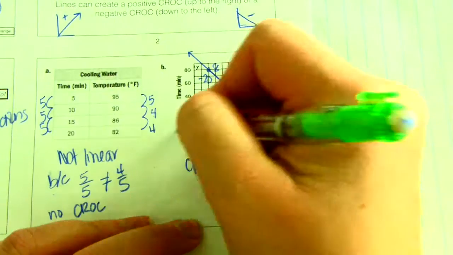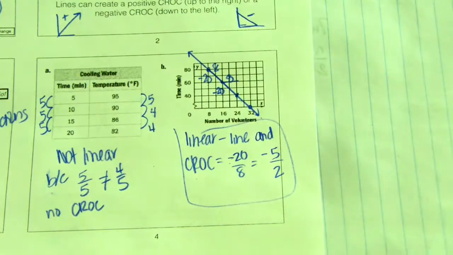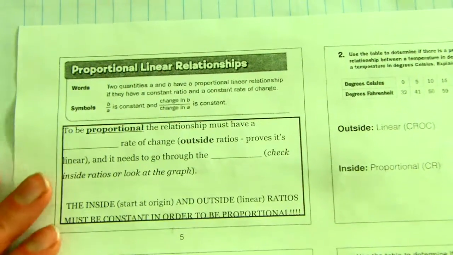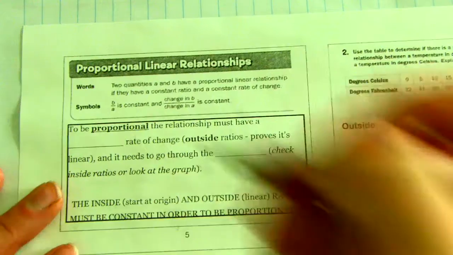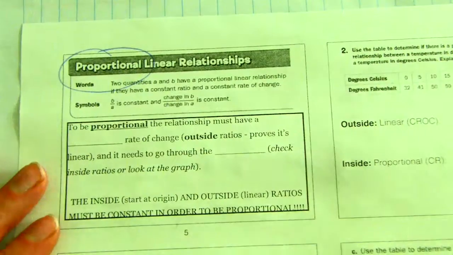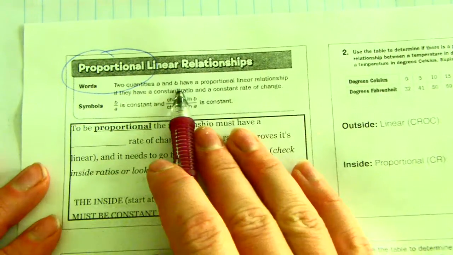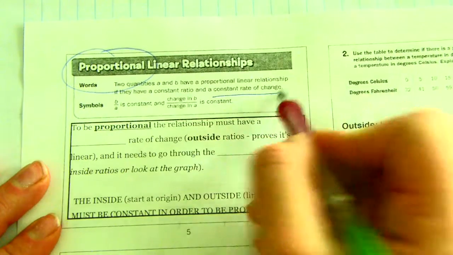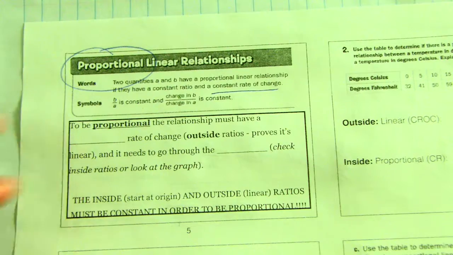So maybe the work that needs to be done, the workload, the time spent doing the work decreases for volunteers that are added. So now we're talking about not just linear, but proportional. Two quantities have a proportional linear relationship if they have a constant ratio and a constant rate of change. So they have what we just did.